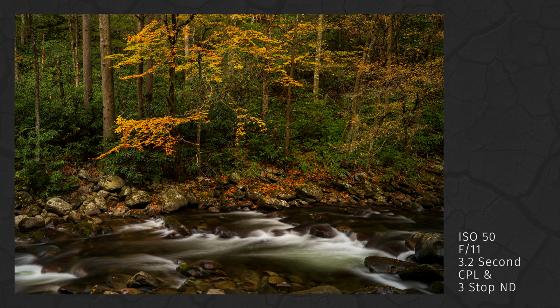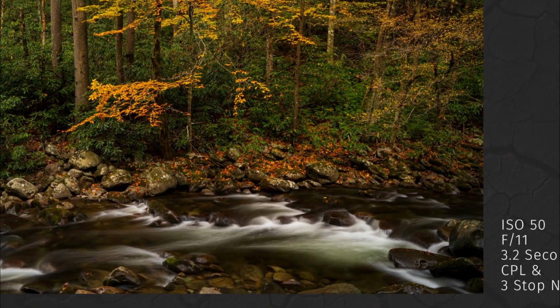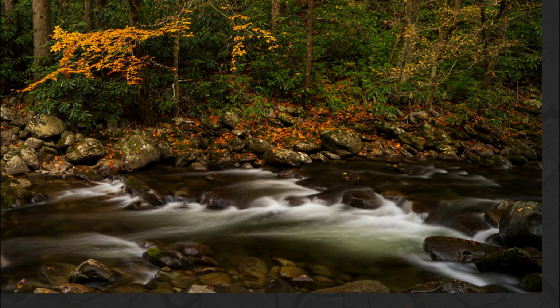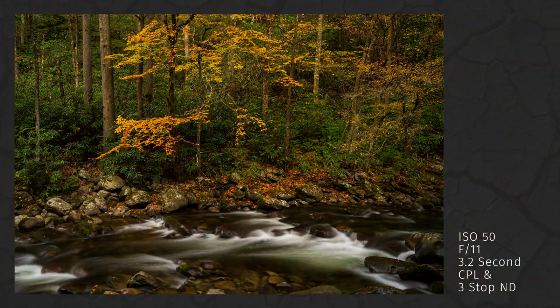Not happy with the 1.6 second exposure, I put the 2-stop filter back and grabbed the 3-stop filter, and that allowed me to get to a 3.2 second exposure, which suited my eye much more. I liked the texture in the water, I liked the motion in the water more, and so for this case, a 3-stop neutral density filter and a CPL filter was the right combination. And this is why I carry so many filters in so many different stops so close together. It allows me to fine-tune my exposure in the field.